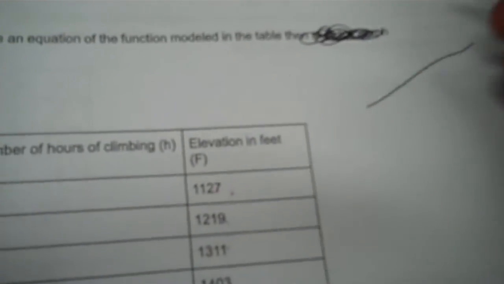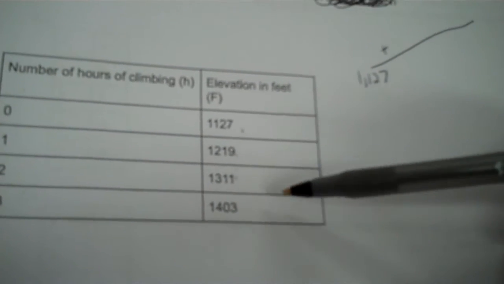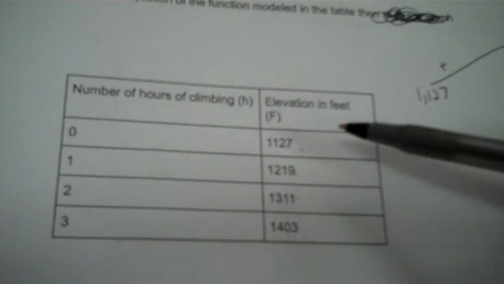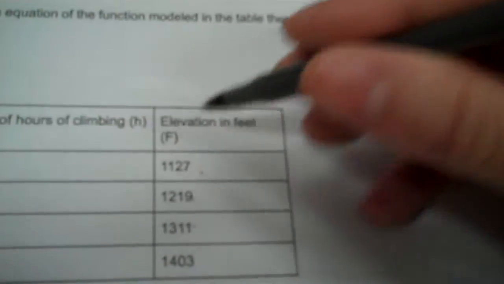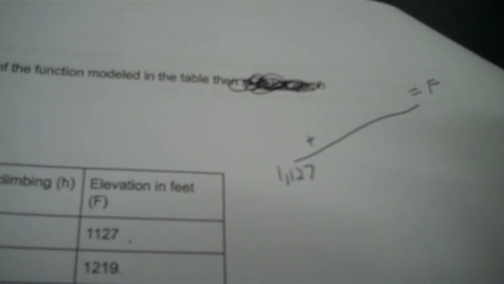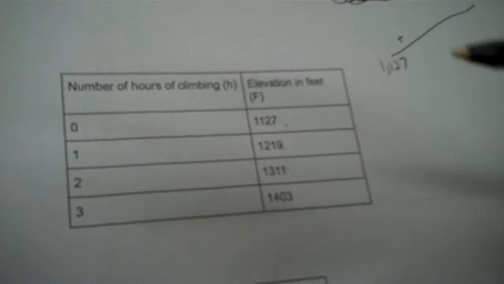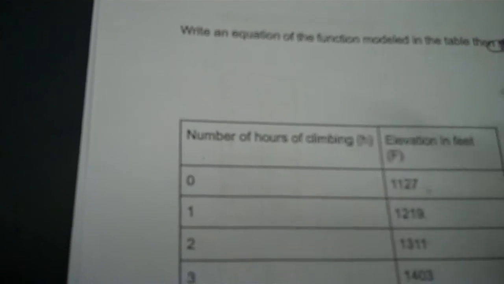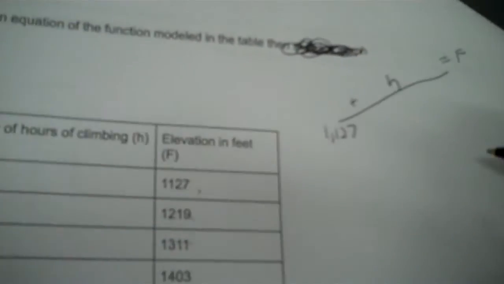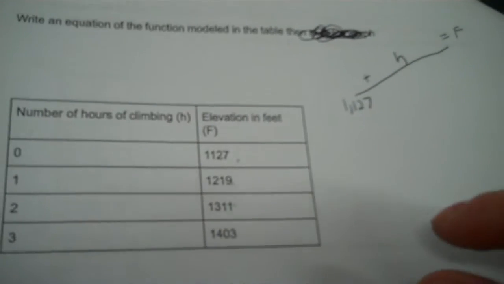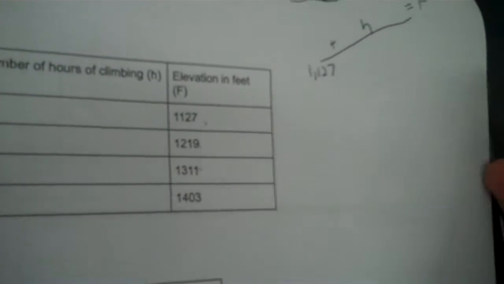Now, here's how you're going to write an equation. First, you're going to make that line. You're going to put 1,127 at the beginning, okay? Then you're going to put plus. Now, you have to figure out what you're going up by every hour, but instead of putting X, and also that F right there, you're going to put equals F at the top of the line, okay? Now, when you plus, you're going to find out what you're plussing by. I'll show you how to do that in a minute, but instead of putting an X variable, I want you to put an H variable, because you're trying to figure out how much you're climbing every single hour. So here's a way to figure that out, okay?